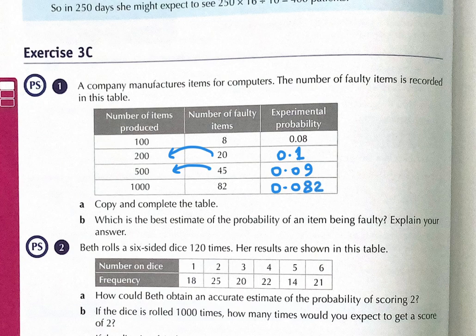Which is the best estimate of the probability of an item being faulty? Explain your answer. Look, we have the probability of the faulty 0.08, 0.1, 0.09, 0.082. Which one is the best estimate for the probability of the faulty ones? I told you if we increase the number of trials, if we increase the sample, then the probability will be close to what we need. Okay?